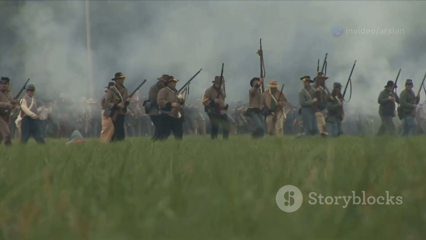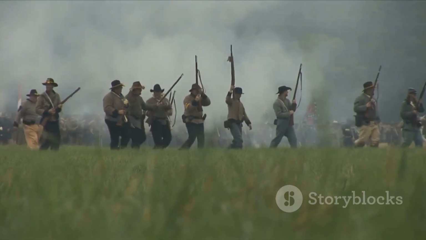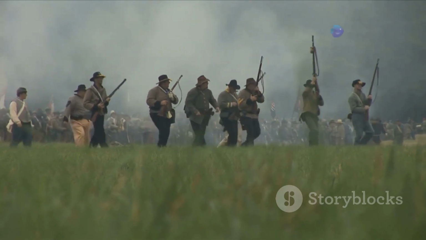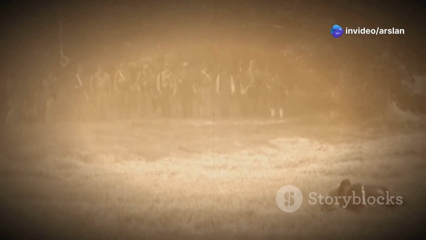In 1861, tensions erupted into the Civil War. The attack on Fort Sumter marked the beginning of a conflict that would last 4 long years. The Civil War was a brutal and bloody conflict.